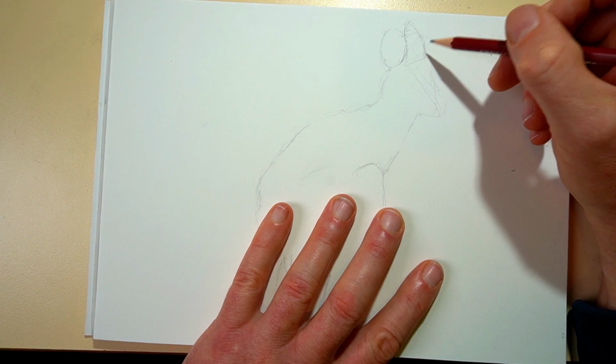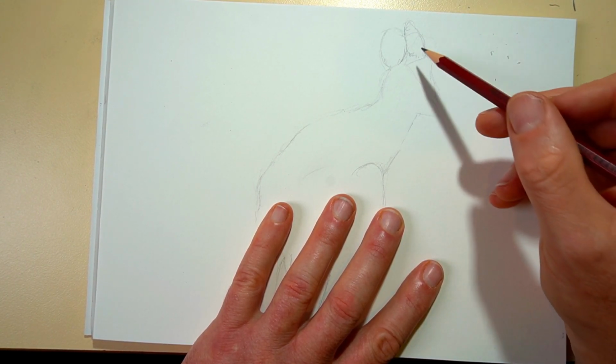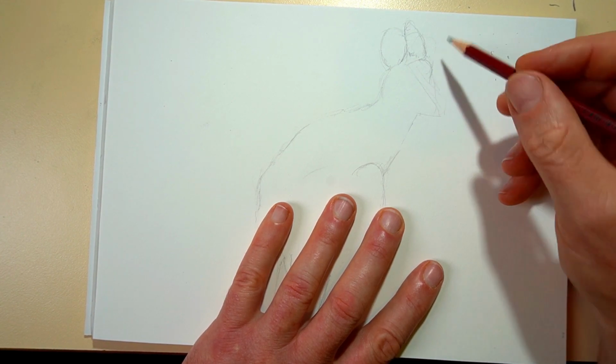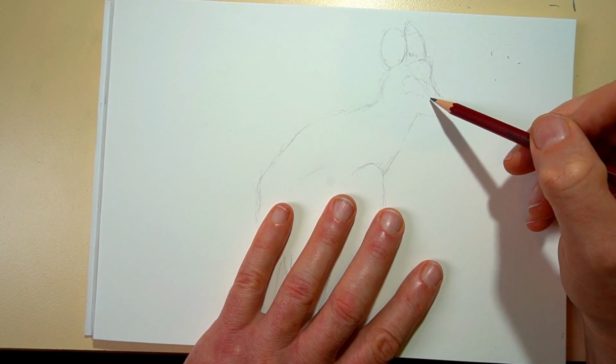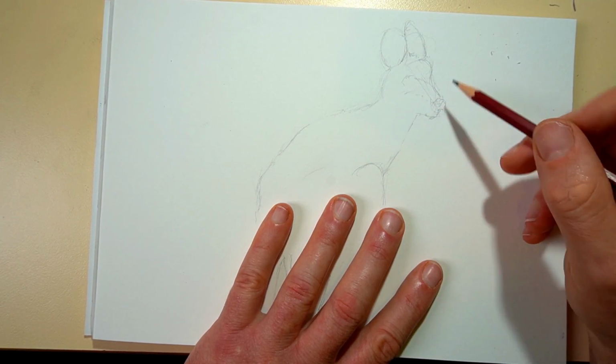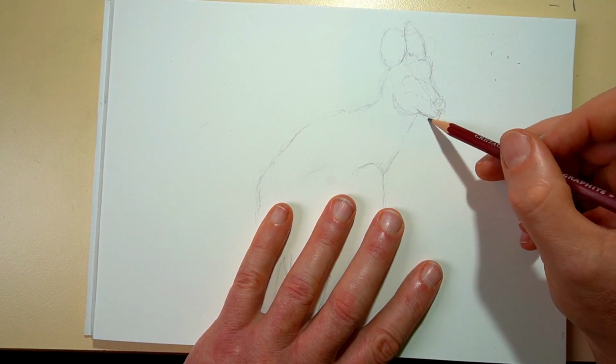This is an area where shadow sits, so draw in the shape of the shadow. The face is the most finicky part of the drawing, so take your time and don't be afraid of the eraser if you need it. The nose is roughly triangular and the mouth is two curving lines, similar to a dog or a cat.